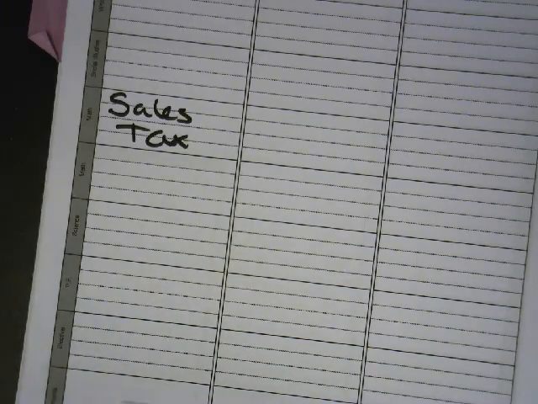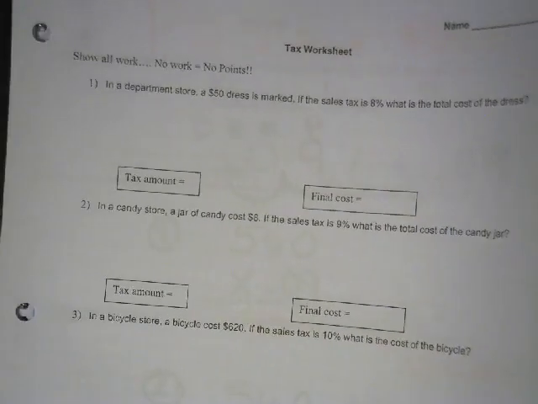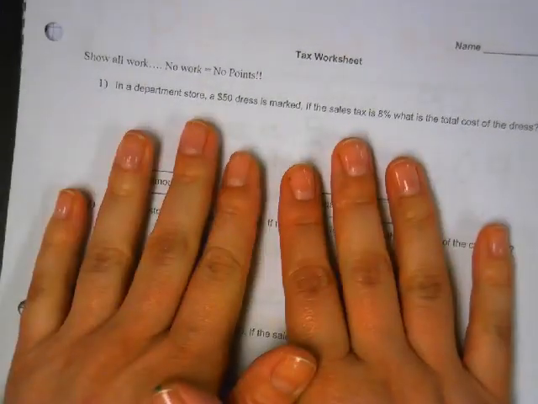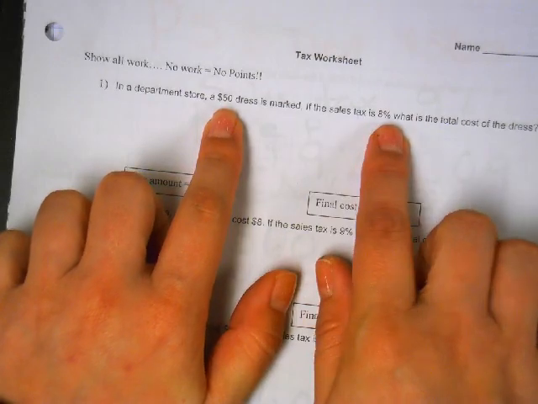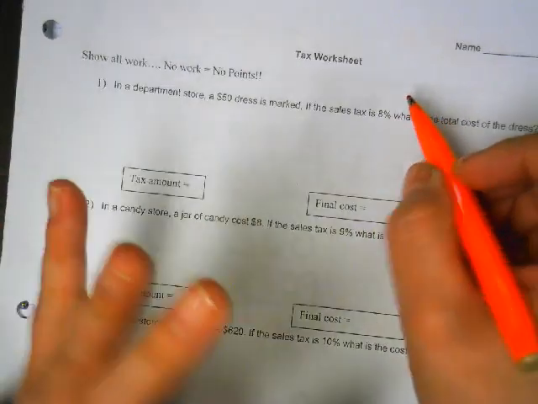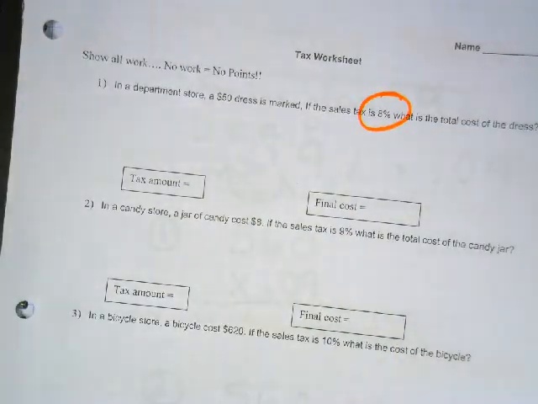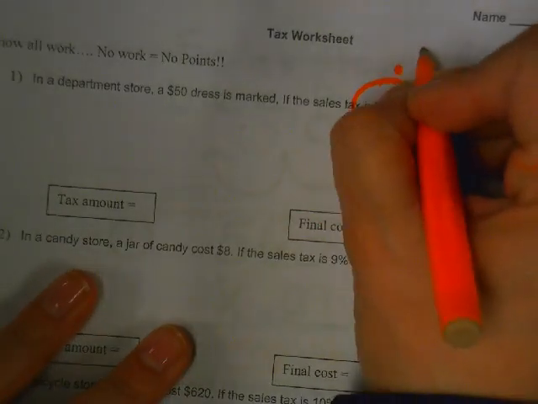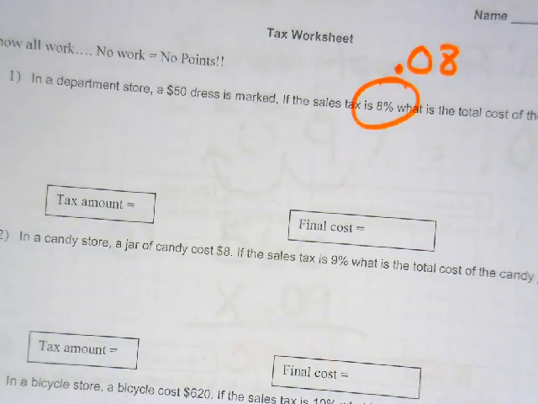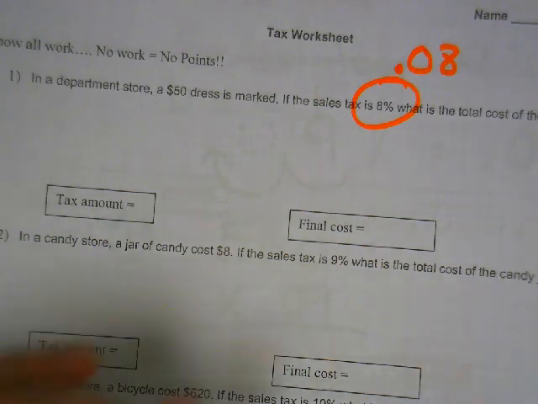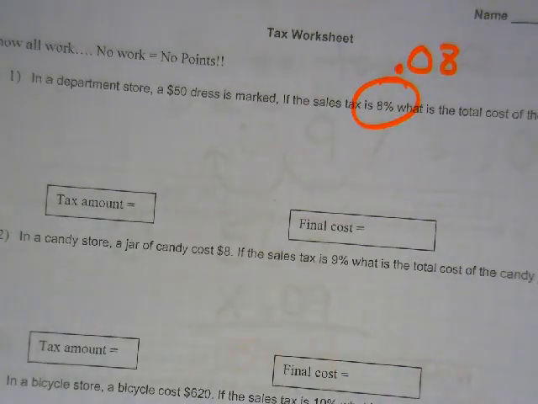All right, here we go. You'll upload this. Hopefully at the end of the period you'll have enough time. Okay, we're going to do number 1 together. In a department store, you have a dress that costs $50. The sales tax is 8%. What is the total cost of the dress? First thing you have to do, and this is of course the number 1 mistake: 8%. What is 8% written as a decimal? 0.08. That's the number 1 thing you have to be super careful on.